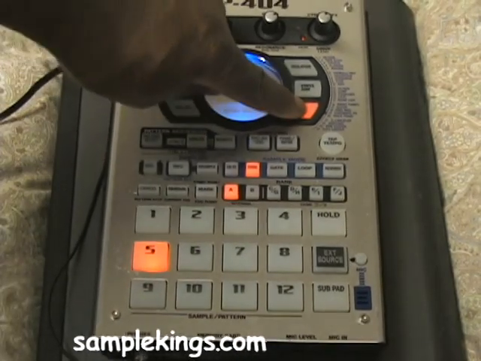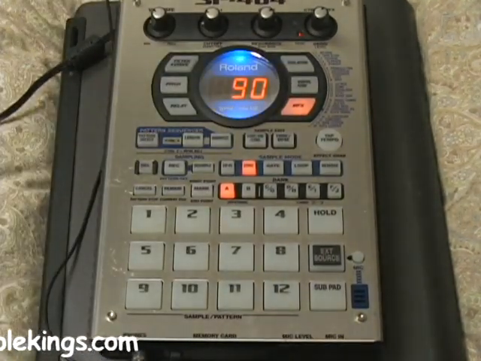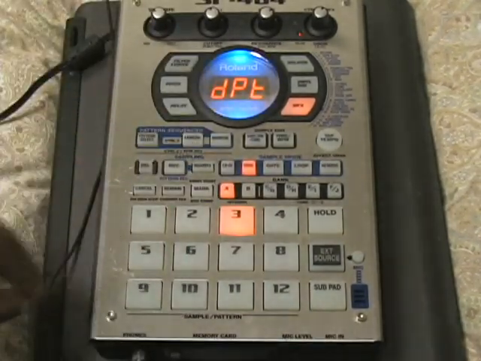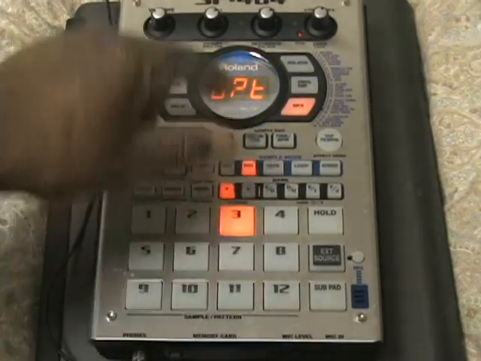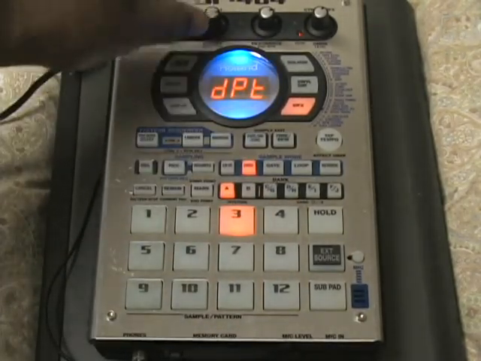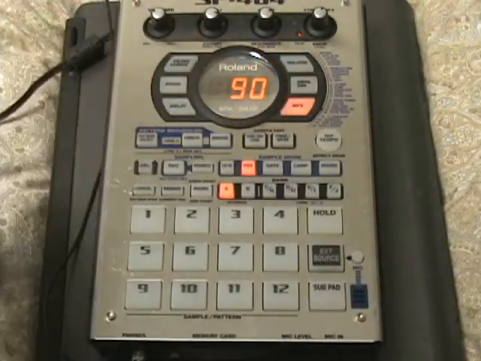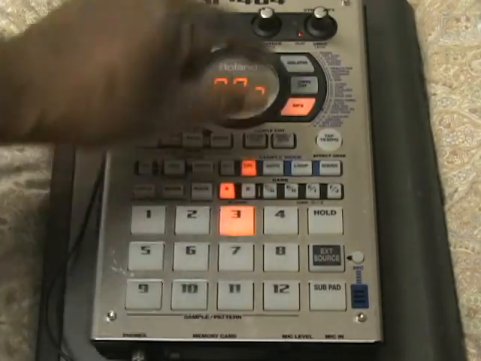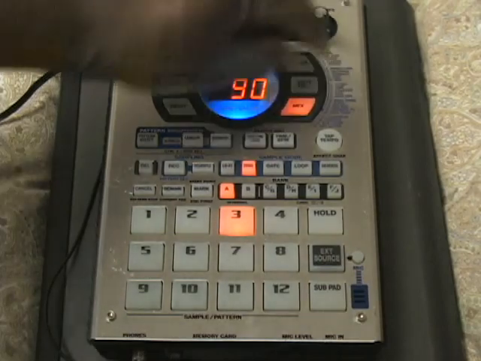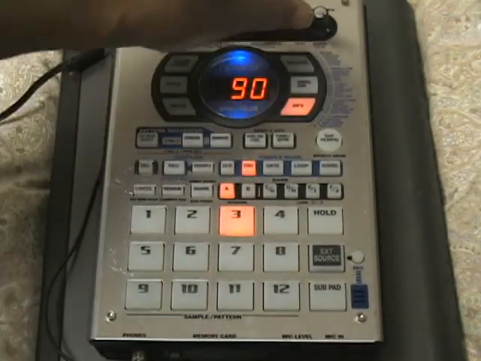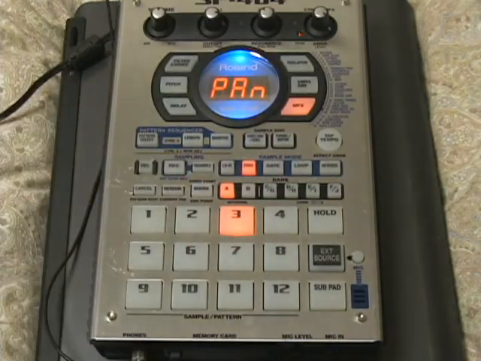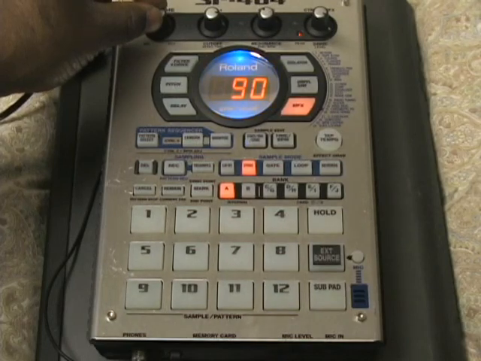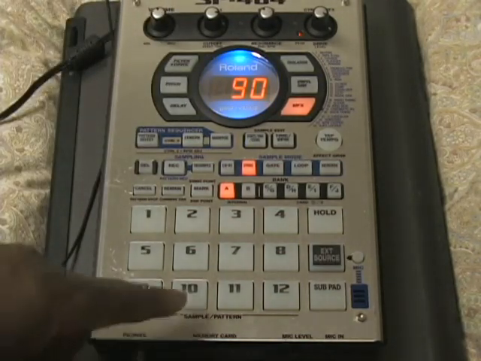Next, I'll press MFX and 6. And next we have here is a tremolo. The depth of the tremolo. And it's going back and forth. It's almost vibrating back and forth. It's the rate of the vibration. This, of course, is the panning. See, it's panning here. See, it's almost panning the effect back and forth. And that's our tremolo pan.